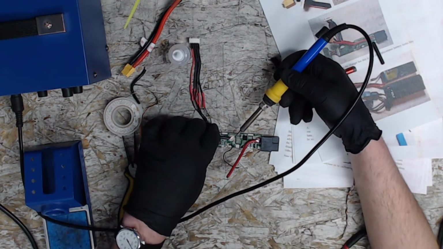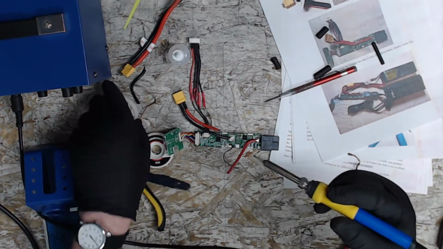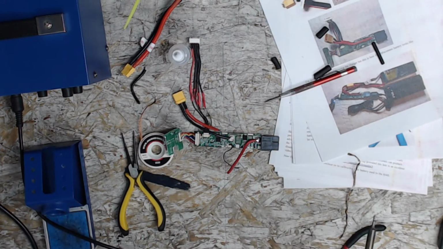When soldering, you do want to hold it still if possible. You don't want to end up with a cold solder joint by moving it around too much. I'm going to go one step further.